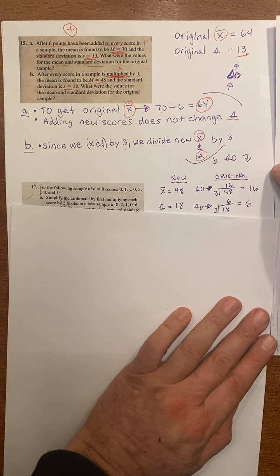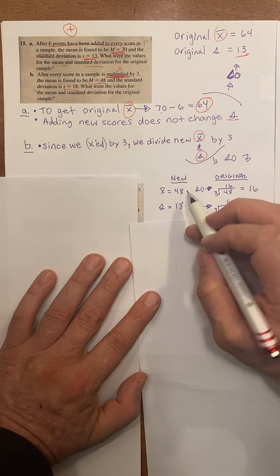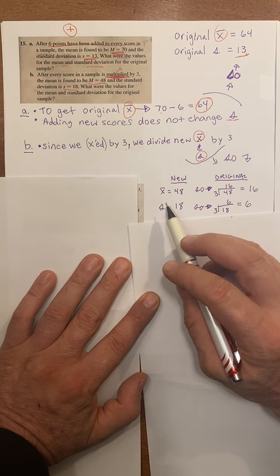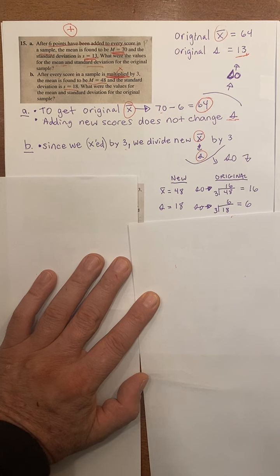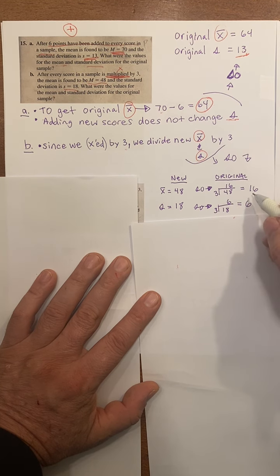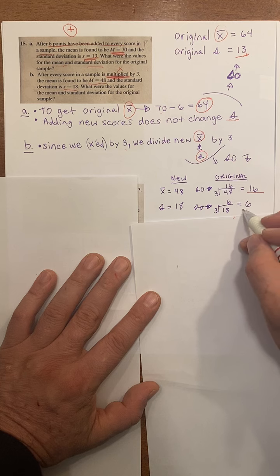So what that means is we end up with this. Whereas the new mean was 48 and the new standard deviation was 18, when we go and undo what we had done by dividing by 3, we find that the original mean was 16 and the original standard deviation was 6.